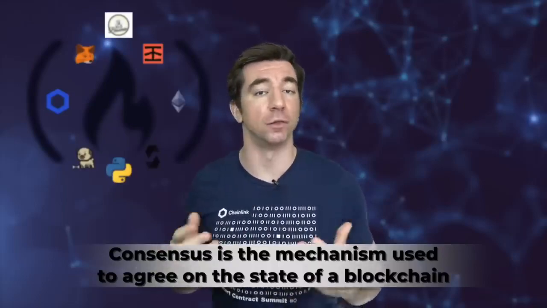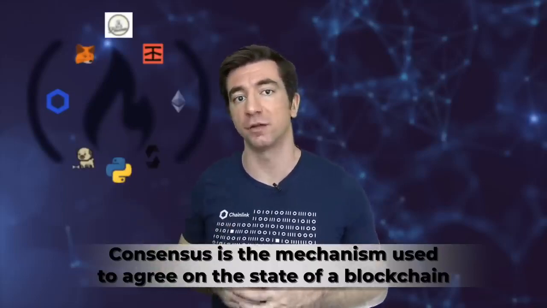I briefly alluded to this consensus mechanism in our blockchain example when I said if one changes something and the other two don't, then majority will rule and kick that one out. This is part of that consensus mechanism.